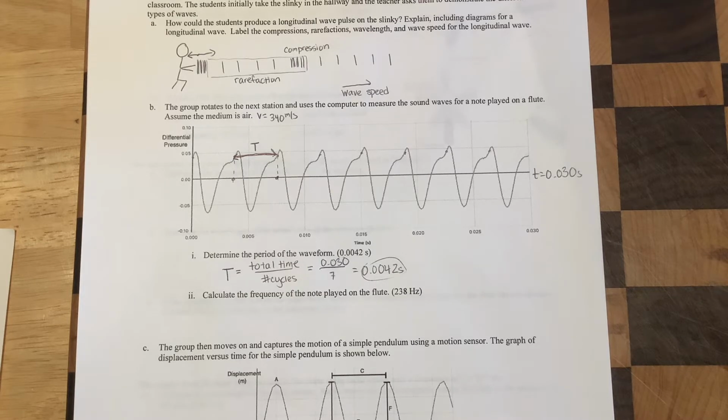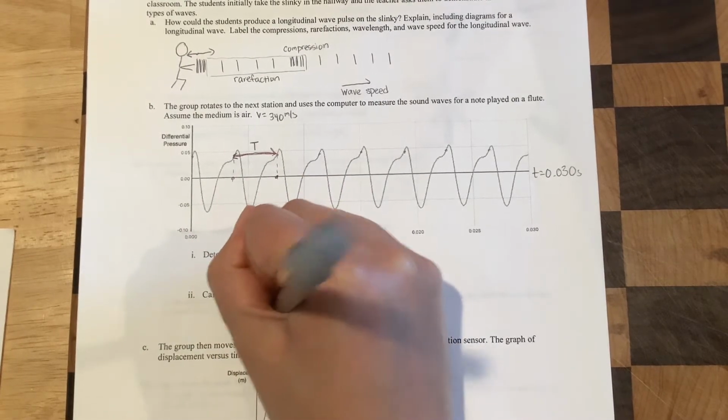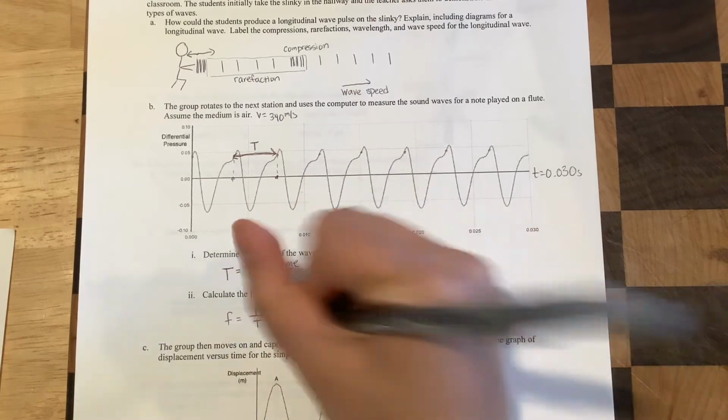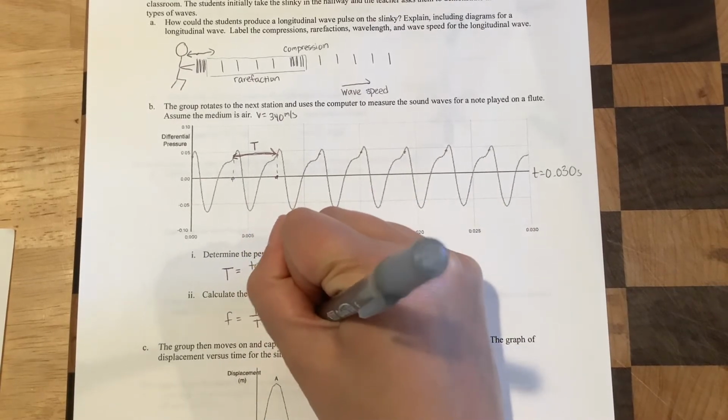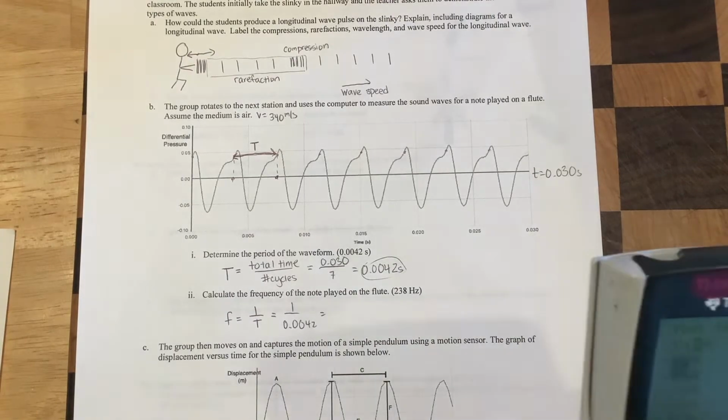How to get the frequency though? There's 2 ways to do it. So if the frequency of the note played on the flute is still the inverse of time period, I should be able to do 1 over t, 1 over 0.0042 to get our frequency.